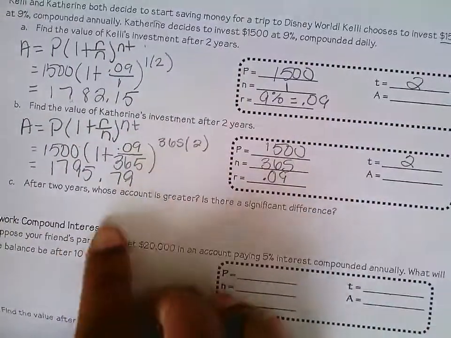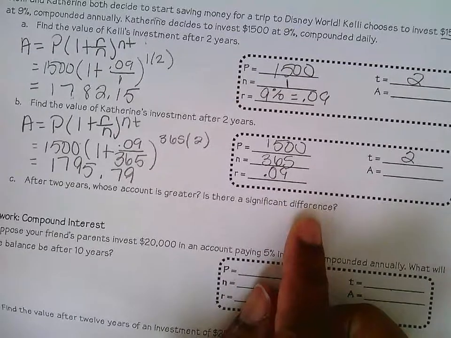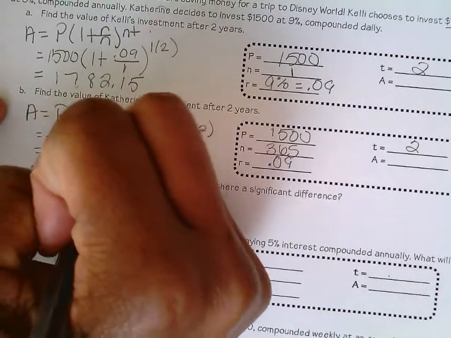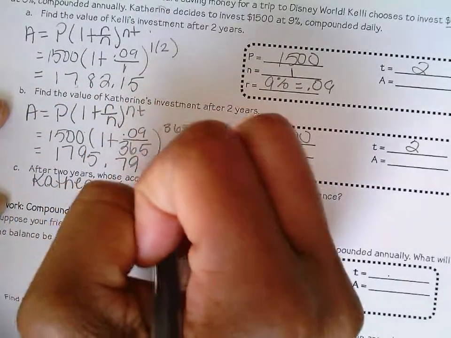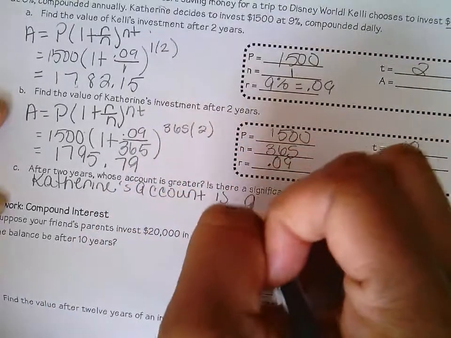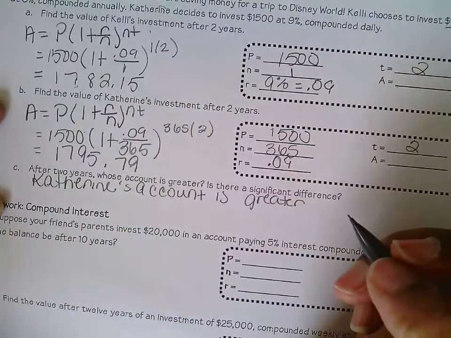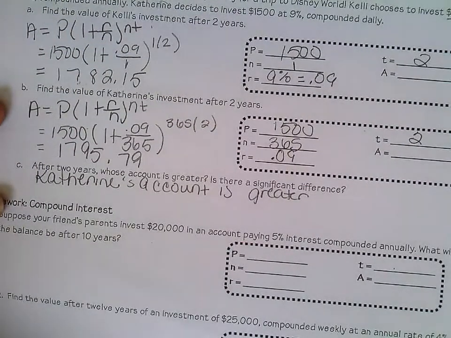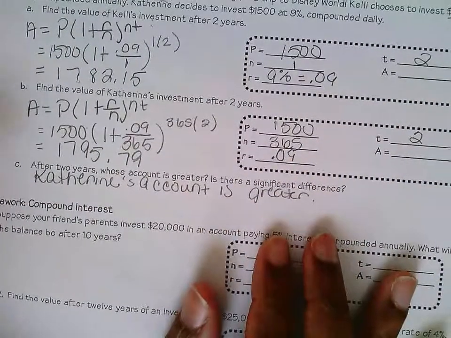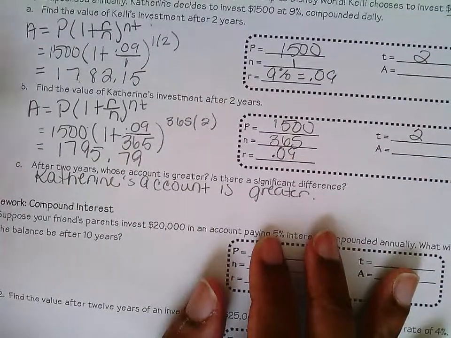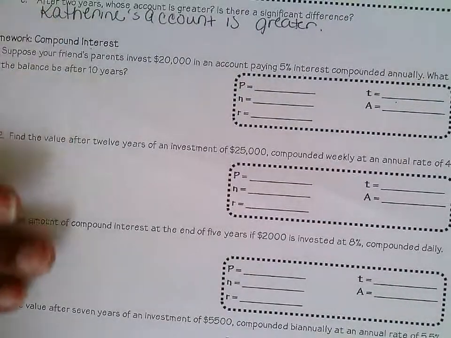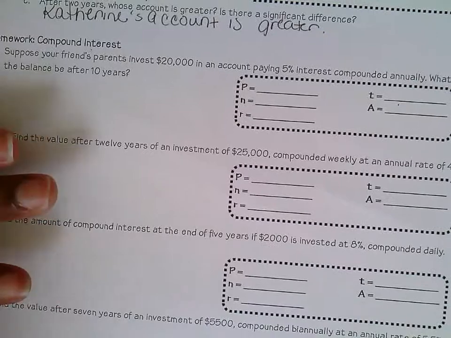$1,795.79. So after 2 years, whose account is greater? Is there a significant difference? Catherine's account, again, is greater. And Catherine has $13.64 more. Okay, so this is not a significant difference. She only has $13.64, which is not a significant difference. Now, this is your homework. You're going to complete that homework, and then you're going to come back on our next section and ask me any questions that you have with this. So please, please make sure you do your practice.